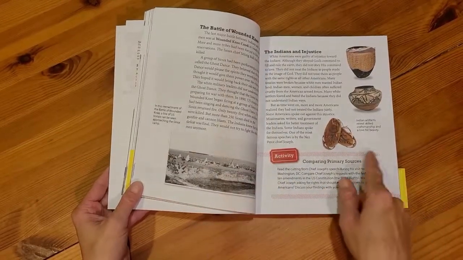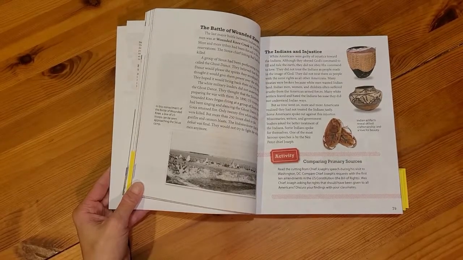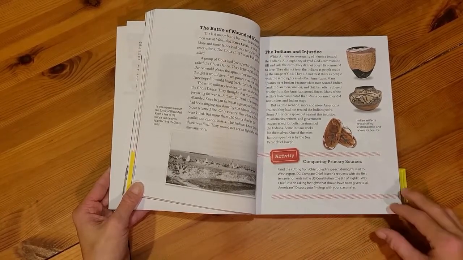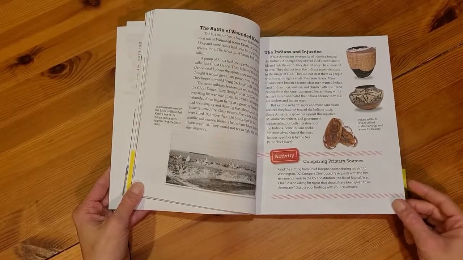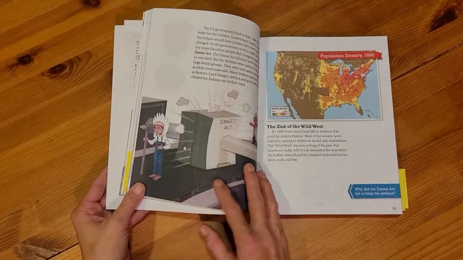We also have an activity built into most of the chapters in this book. This activity is a great way for us to practice what we have learned or to make it go from book learning to hands-on learning. This will make it more memorable for our kids. So these are usually activities we want to try to make sure we do because they're going to help us reinforce the main concepts within each of the chapters.